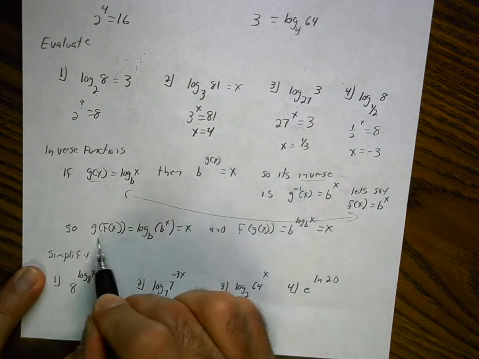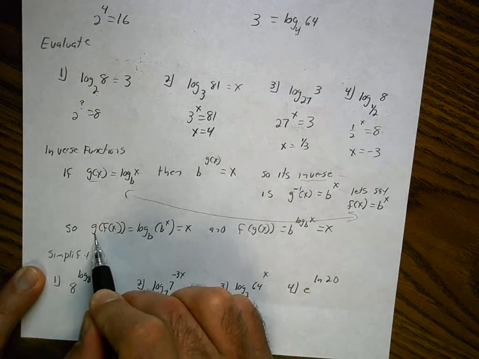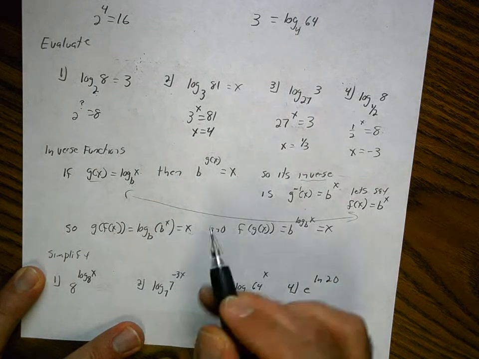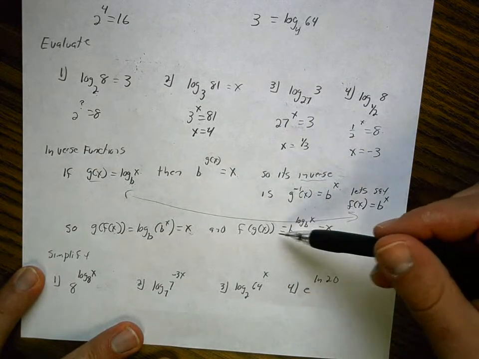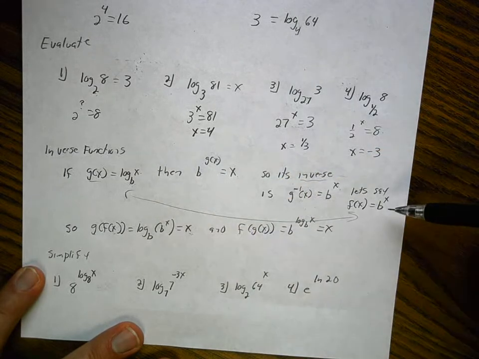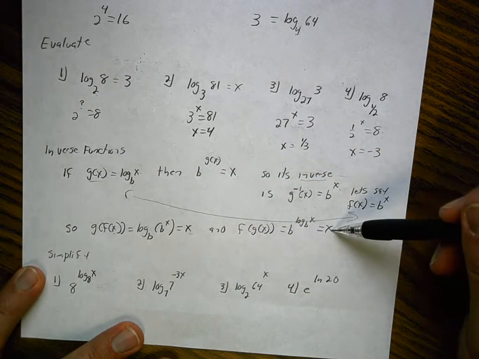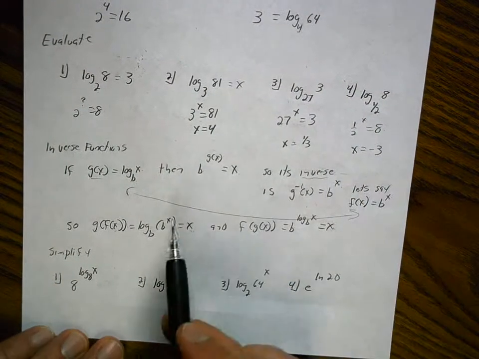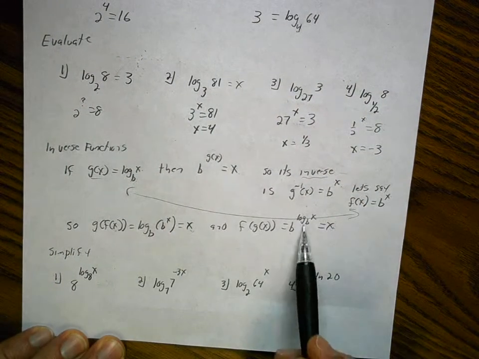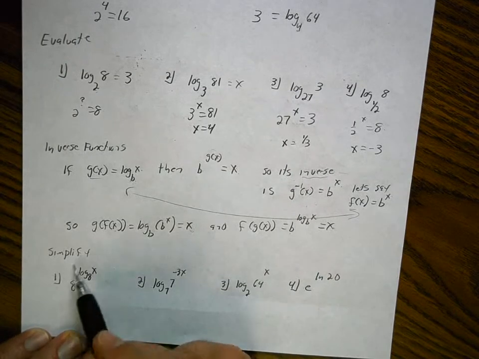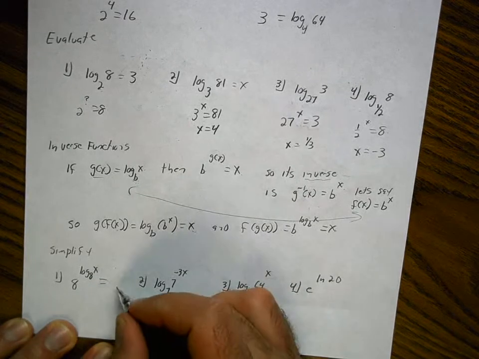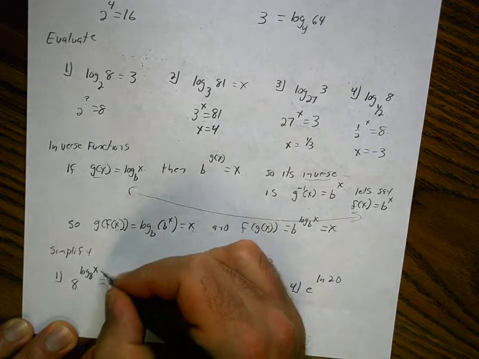So if I substitute the f of x equation into the g equation, it's going to look like this. And that's going to equal x. Same thing here. If I plug the log equation into the exponent, it'll simplify to x because they're inverses. Okay. Now, why do we need these? It's just simply to simplify expressions. So the key thing to notice is the bases are the same in both. Okay. So if I have an expression like this on the bottom, and I notice the bases are the same, this simplifies just to x. Okay, whatever this is.